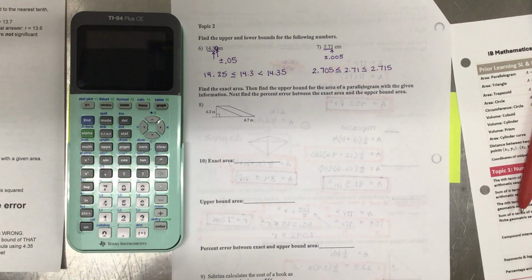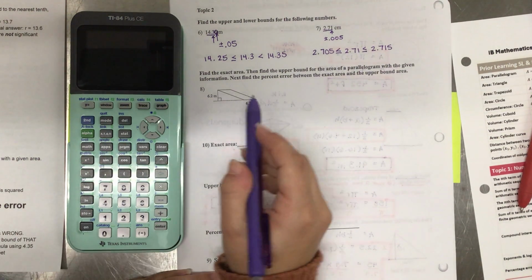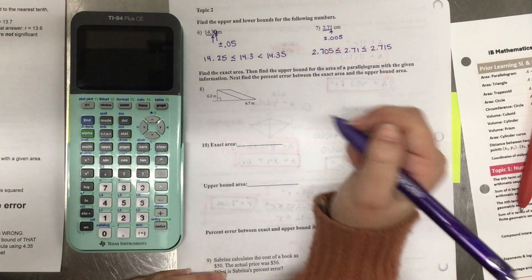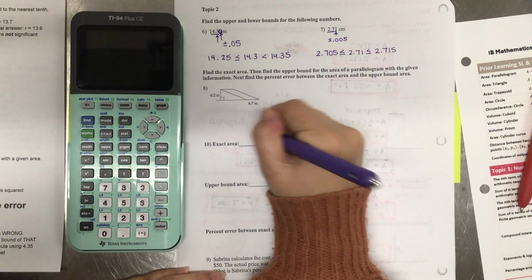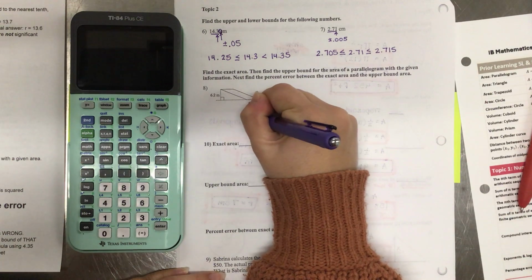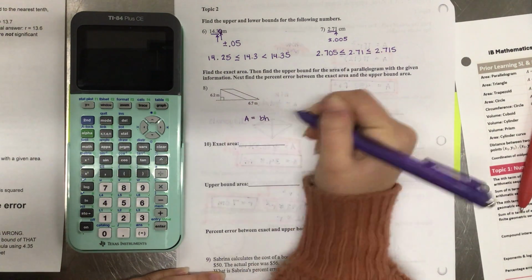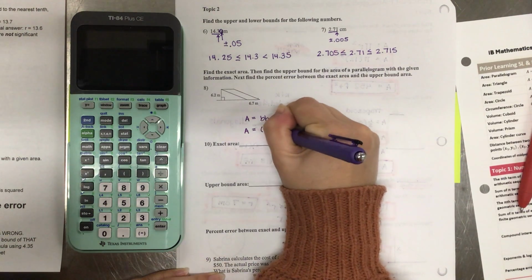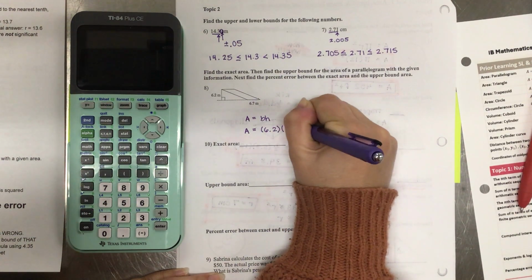And then finding exact area. This is a parallelogram. I know that because we have two sides that are equal and parallel to each other. So the exact area, just like we did on topic 1, if you want to, you can write down the area formula. You can show your work by plugging in those numbers.